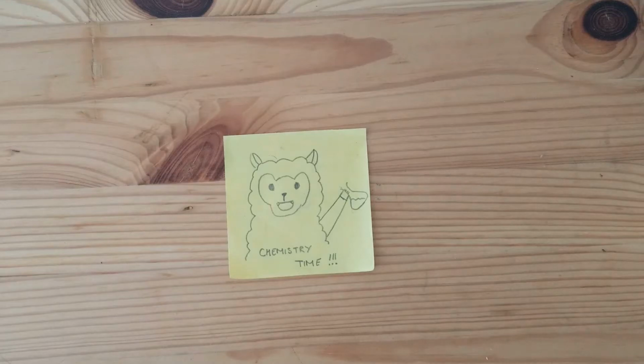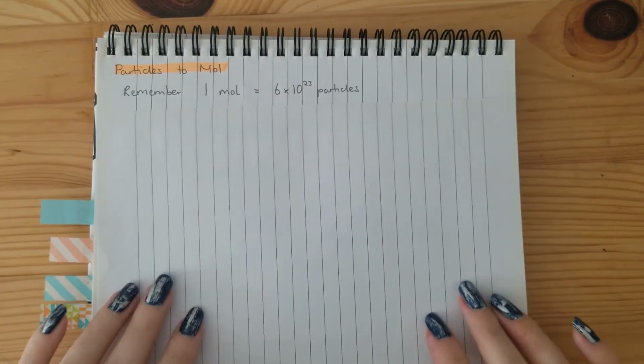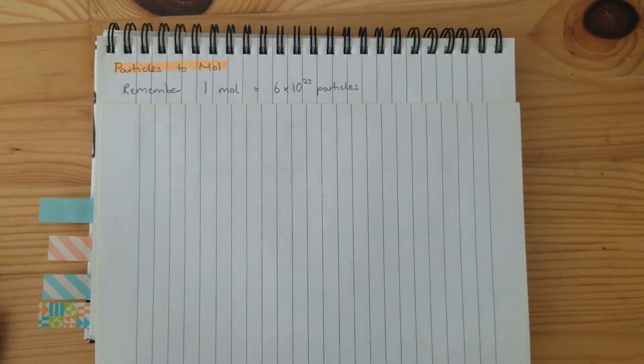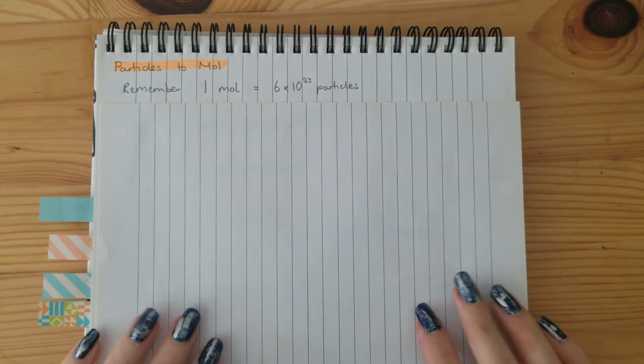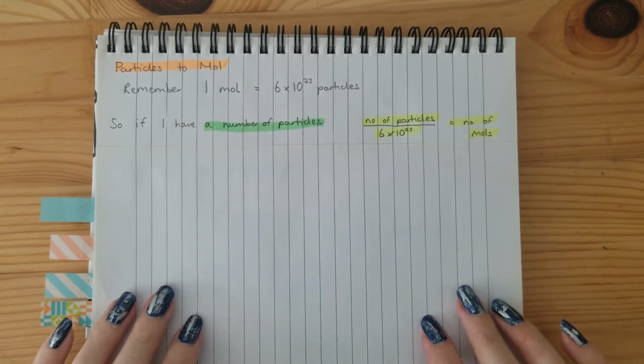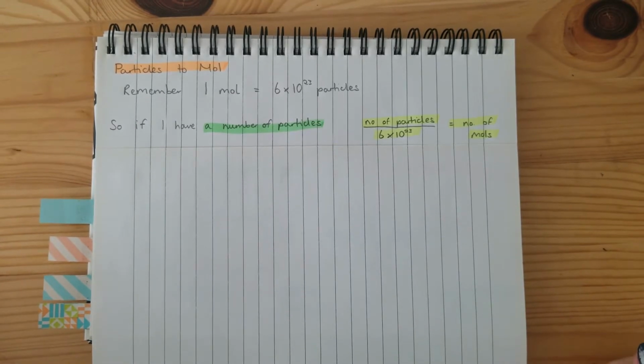So on to a few calculations between particles and moles. How do we get from particles to moles and back again? This should seem pretty obvious if we remember that 1 mole is equal to 6 times 10 to the 23 particles. So if I have a number of particles, I divide that number of particles by 6 times 10 to the 23 and it will tell me the number of moles I've got.